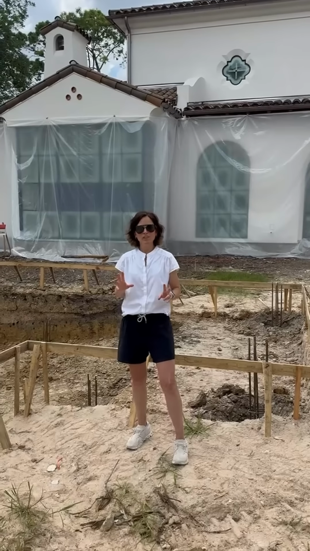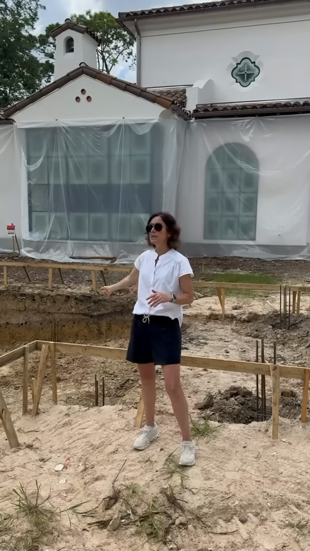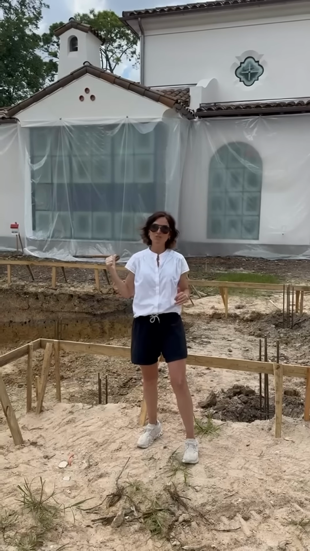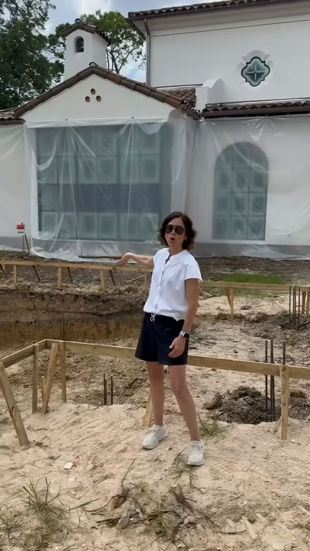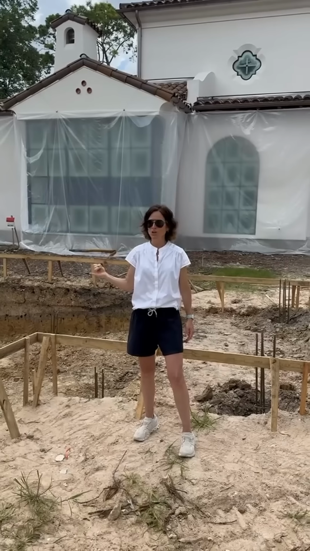Now, what are the things that drive that cost up? Number one is the engineering. You can see behind me we have piers, and what you don't see are the beams that we're going to pour in this pool. So there is a structural component, all right? That's part of the cost.